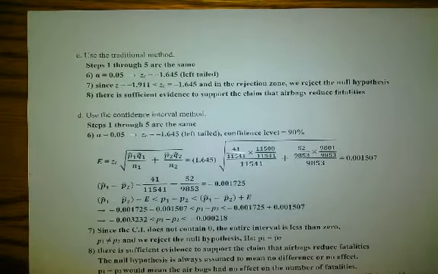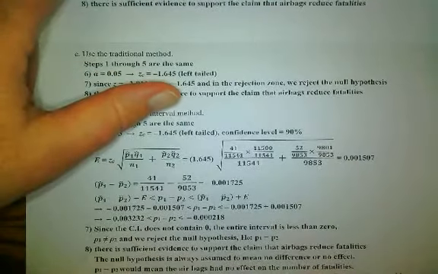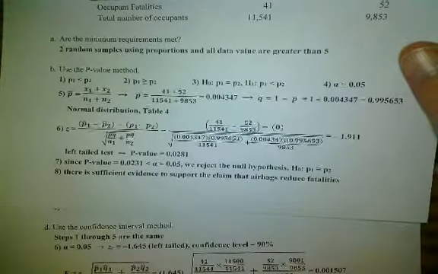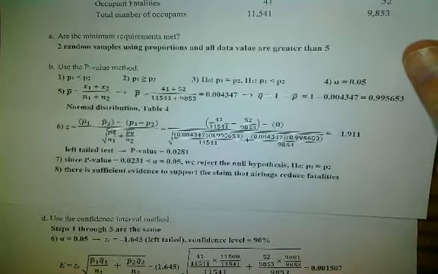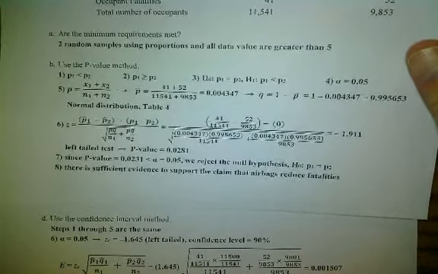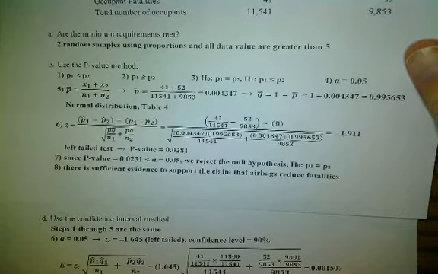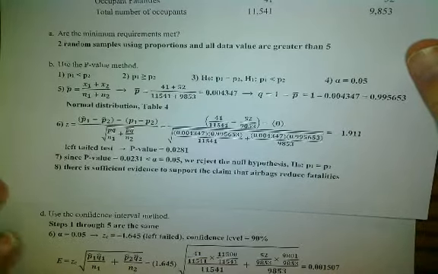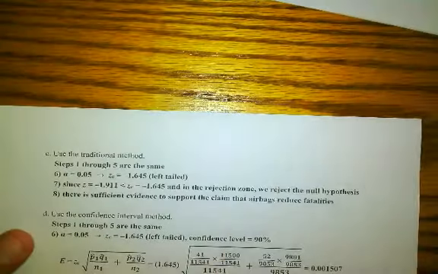Now, all of the beginning steps would be the same. So, we still have to have our claim, counterclaim, hypothesis, alpha. We still have to find the p-bar and q-bar. Okay, we're still going to have to find the negative 1.911. We still have to do all of that. What's different is we're not going to do what we had at the very bottom.